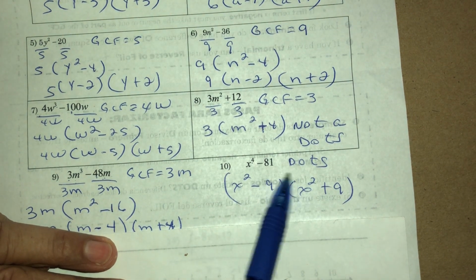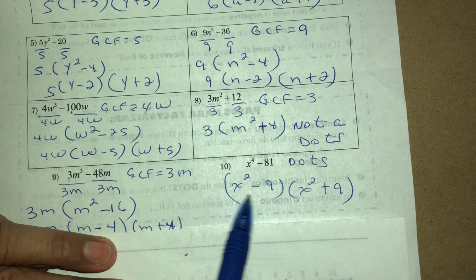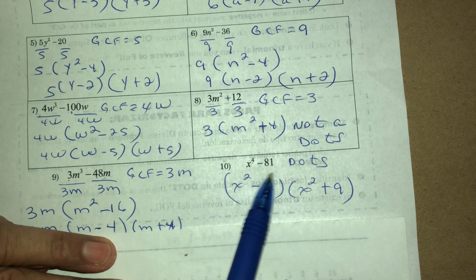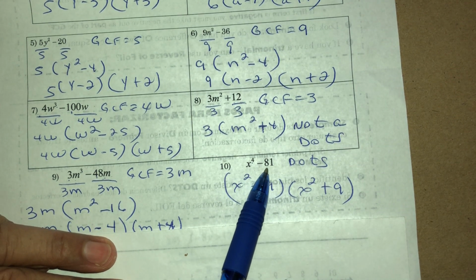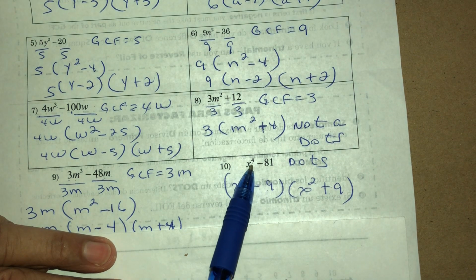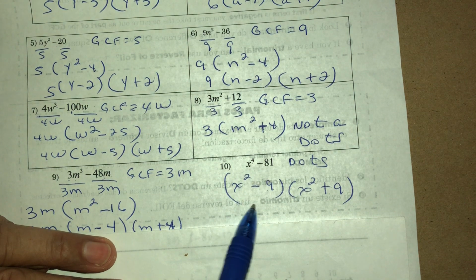Muchachos, aquí el máximo común divisor es 1, pero en este caso lo que vamos a hacer es 2 veces diferencia de cuadrados, porque este es una diferencia de cuadrados, ¿ok? La raíz cuadrada de 81 es 9, y la raíz cuadrada de x a la cuarta es x a la 2, ¿ok? Siempre que tenemos un exponente par, se divide entre 2.